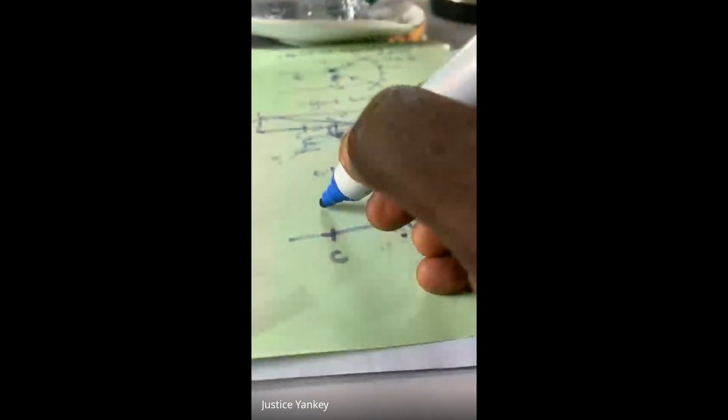Here is the pole. And here is F, the focus, and behind it is C, the center of curvature. Now I'm going to place the object at C here. Here is an object at C.